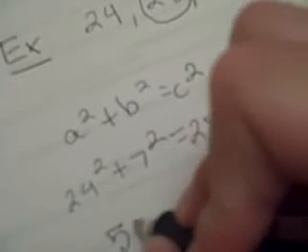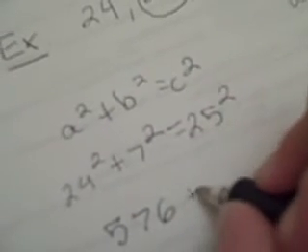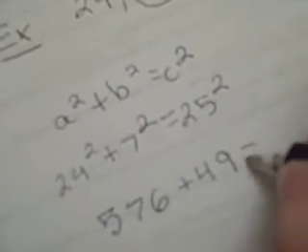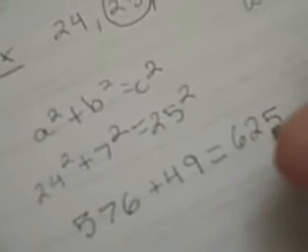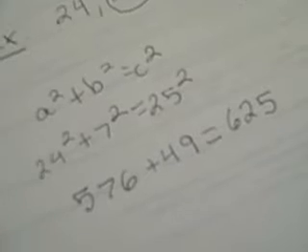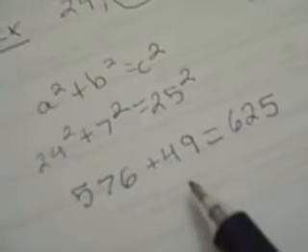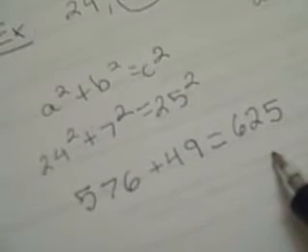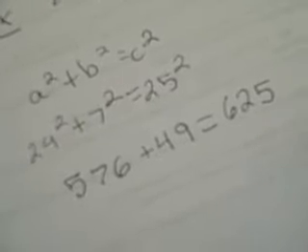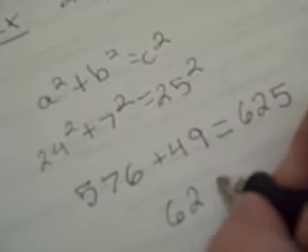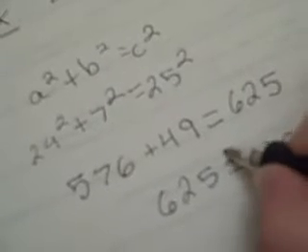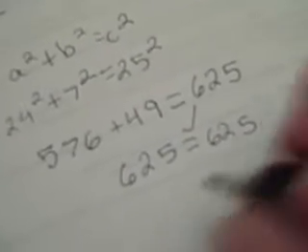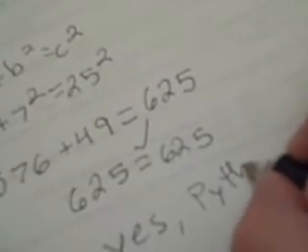24 squared is equal to 576. 7 squared is 49. And 25 squared is 625. Do the two sides equal each other? Yes, they do. We have 625 is equal to 625. Check. So we can say yes, it's a Pythagorean triple.